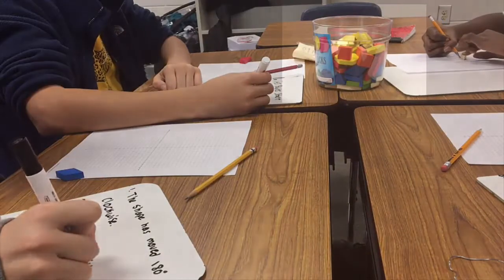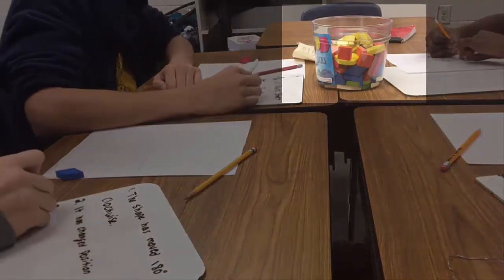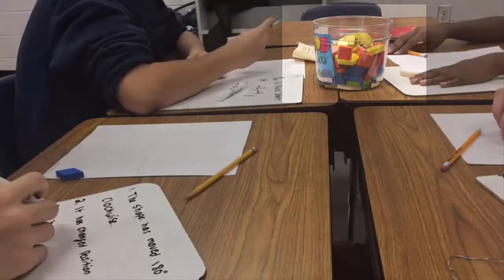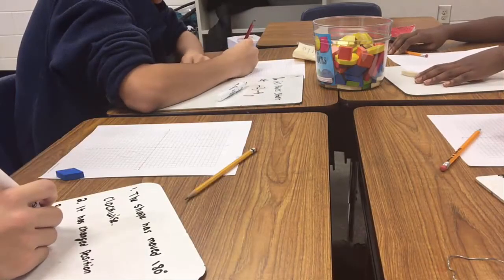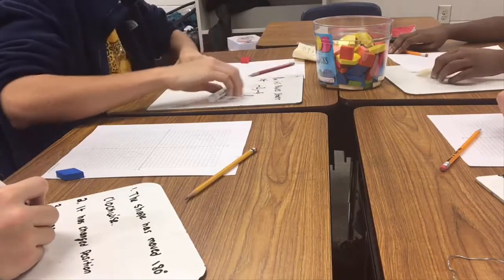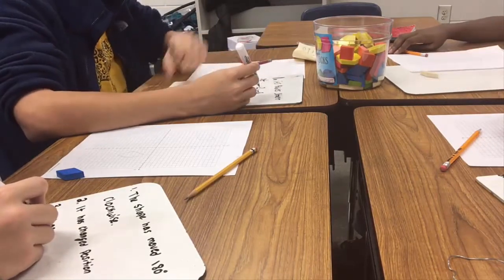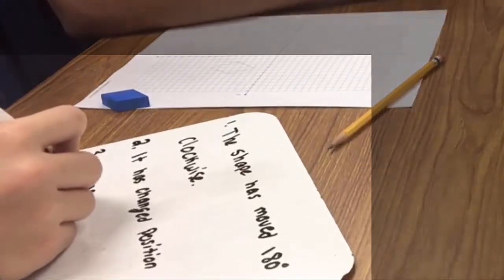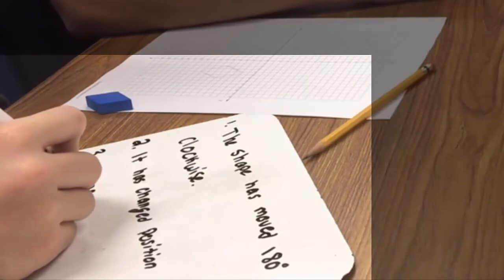As students begin working with transformations, using concrete materials will help students see that as transformations are performed, the dimensions of the shape do not change. These students are using pattern blocks to perform translations and rotations on a printed coordinate grid. They were asked to record on the whiteboard what they noticed about the shape after each transformation.